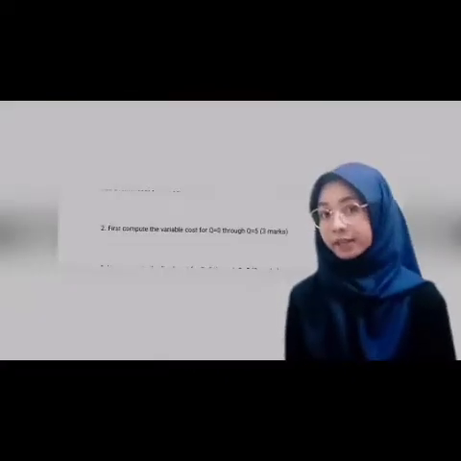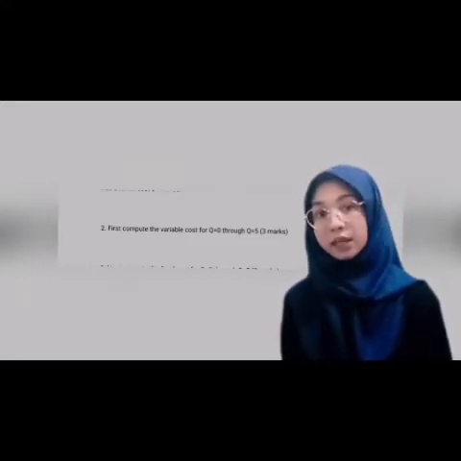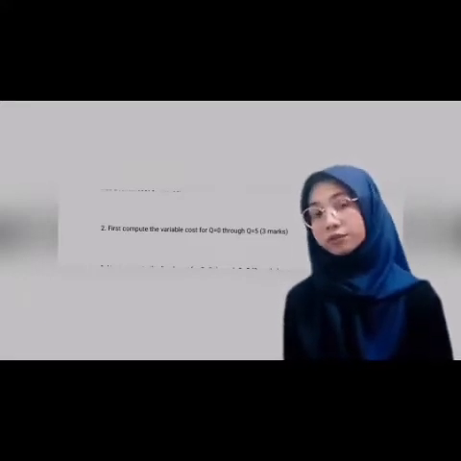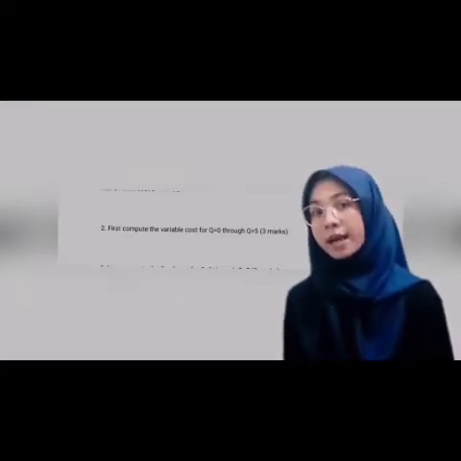Question 2 states to compute the variable cost, also known as TVC, for Q0 through Q5, where Q refers to output. There is a statement given, which is, suppose the firm can hire workers at a wage rate of 10 ringgit per hour to work in its factory, which has a rental cost of 100 ringgit.